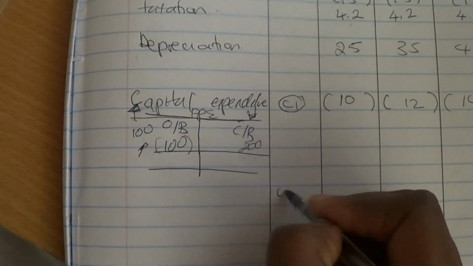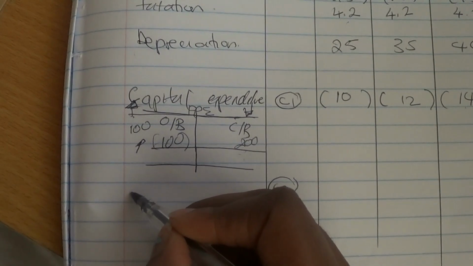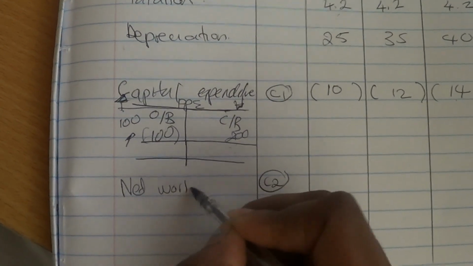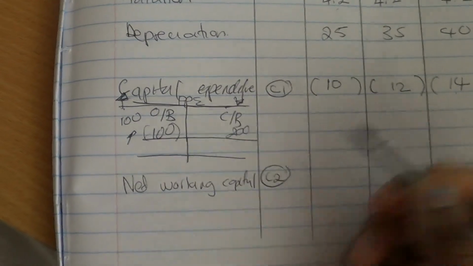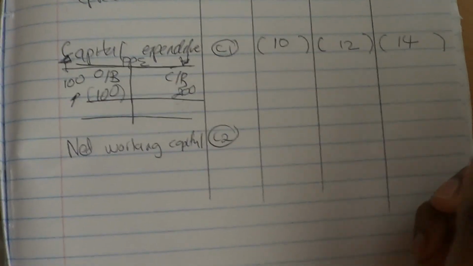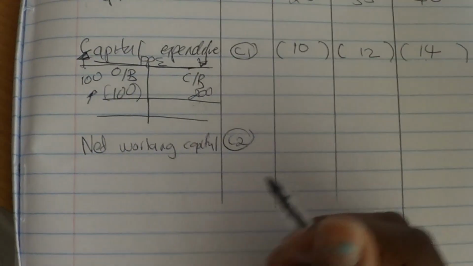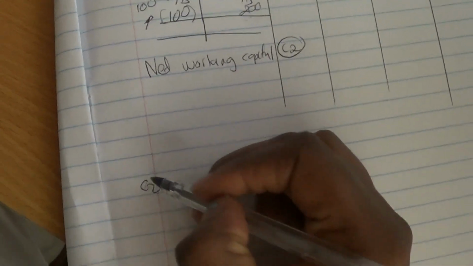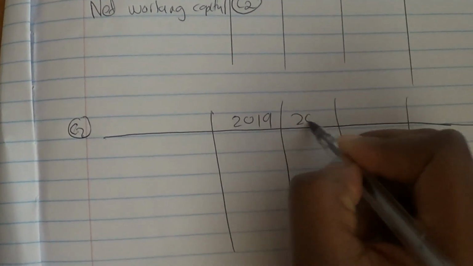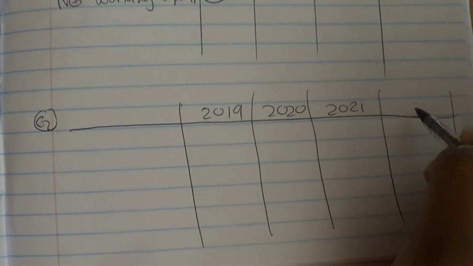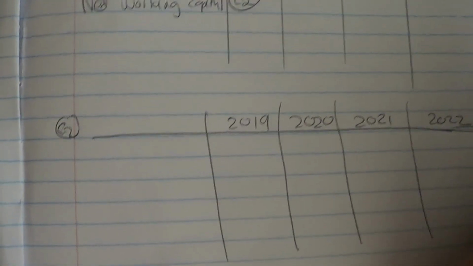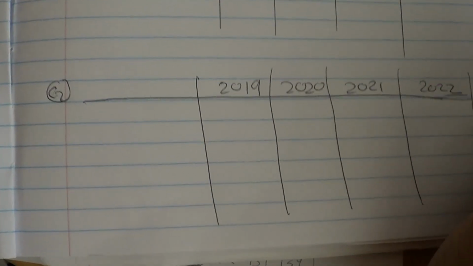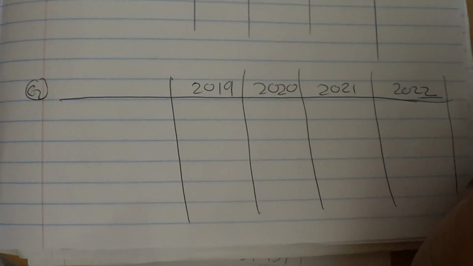The next calculation, which is always quite a lot of marks, is the net working capital. That is quite a doable calculation, and I'm just going to write here calculation 2 and show you how typically it is. They can be kind and give you these amounts, but they can also expect you to calculate them yourself. Now, net working capital is simply your current assets less your current liabilities.